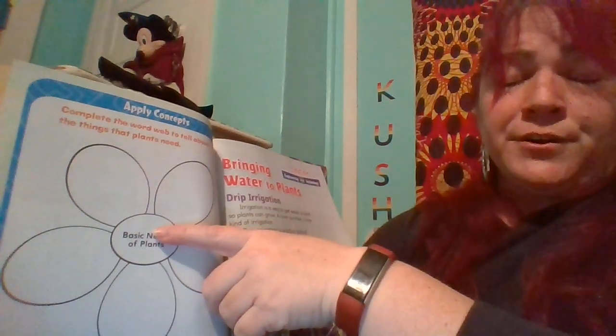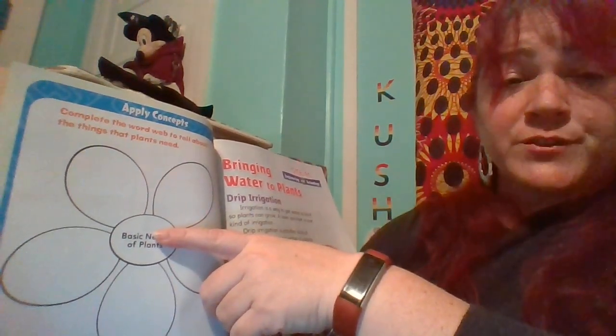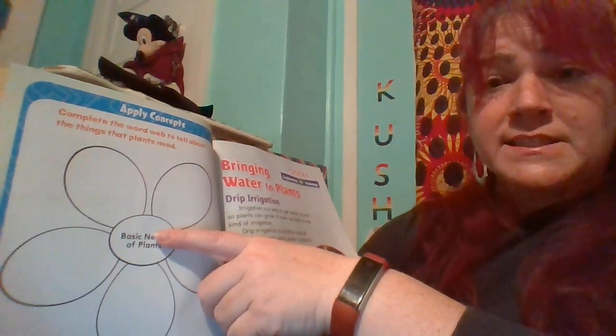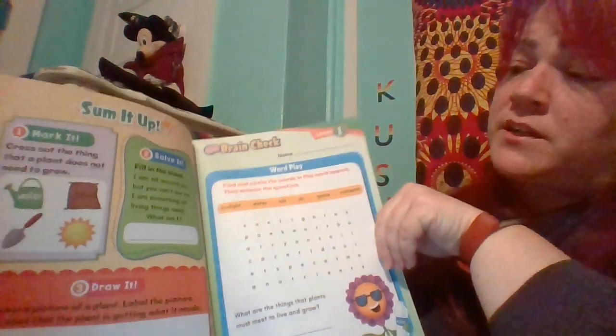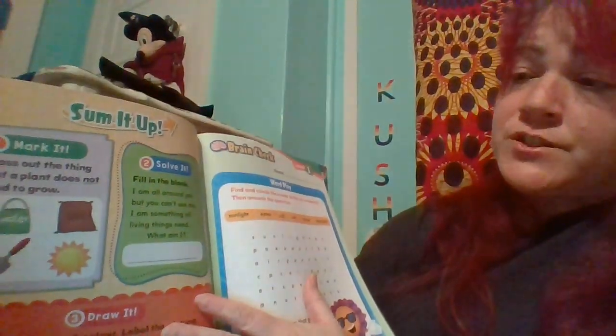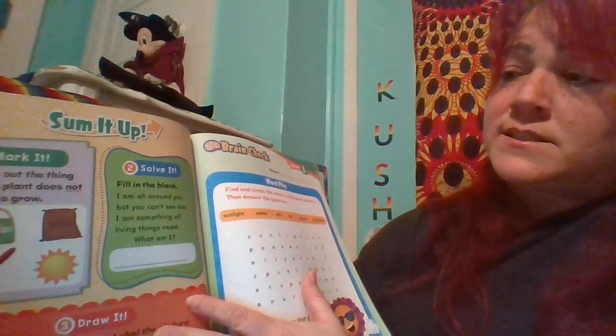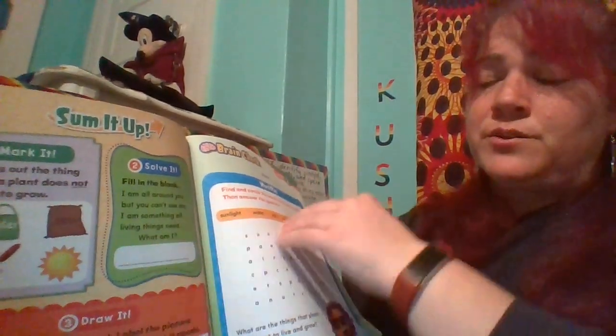You are going to work on these 3 pages by yourself or with a parent, and then your parent is going to take a picture and send it to Mama Angie and Sister Amanda at grade 2 at sfacs.us, and that way we can give you credit for doing your work.